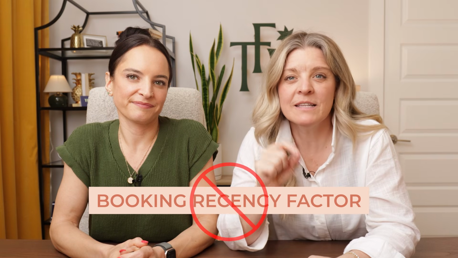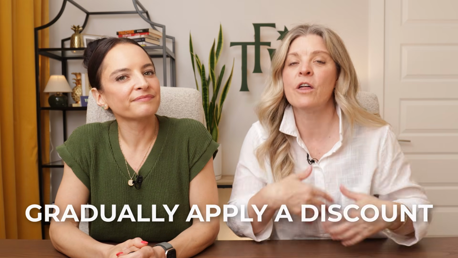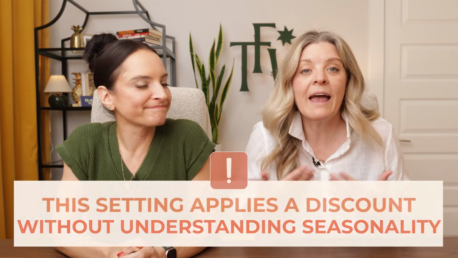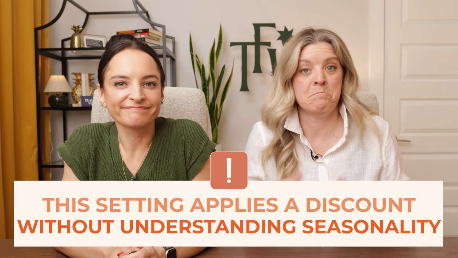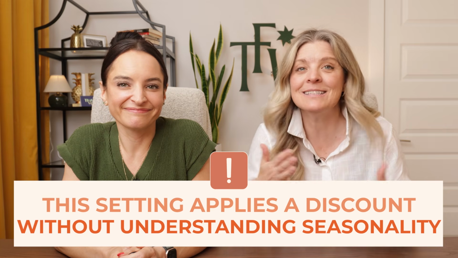Yeah. Then there is the booking recency factor. This is a newer setting that rolled out across accounts, and what it does is gradually apply a discount the longer you go without a booking. We turn this off for most hosts because it is applying a discount without ever asking why the bookings have been slow. Maybe, if you're in your slow season and you've not had a booking in 2 weeks, that's not a signal to discount. It's just seasonality.